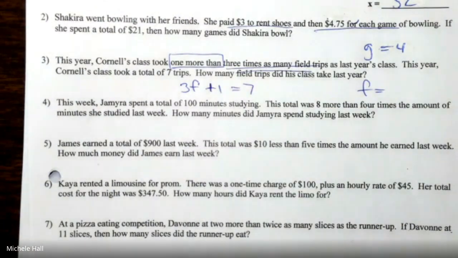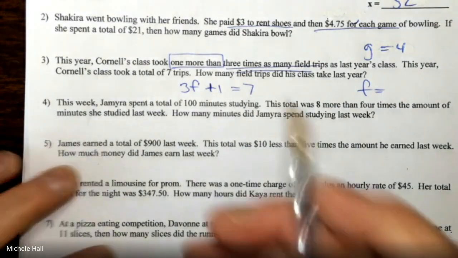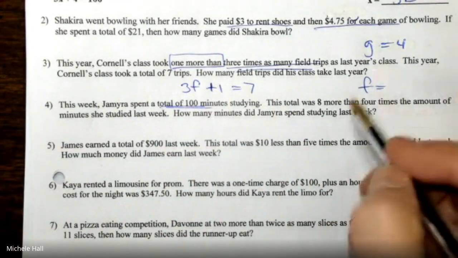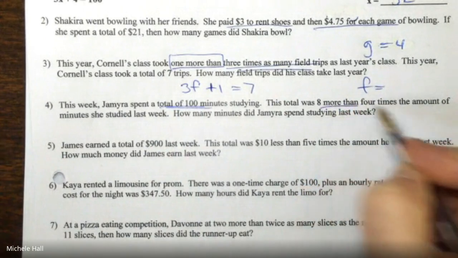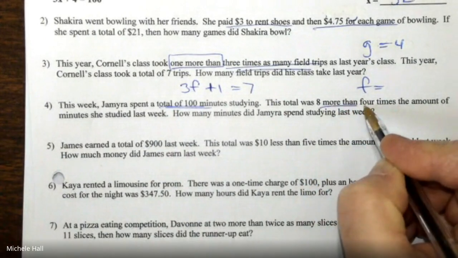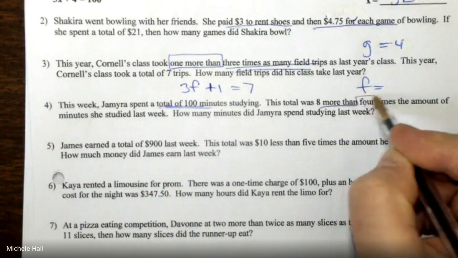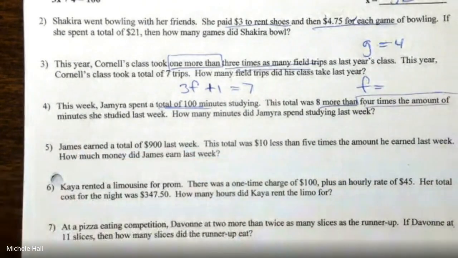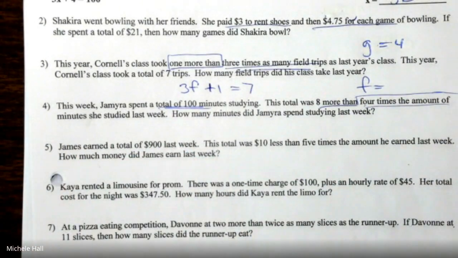Number 4. This week, Jamira spent a total of 100 minutes. We know the total, 100 minutes. The total was 8 more than 4 times the amount of minutes she studied last week. Write your equation and solve.